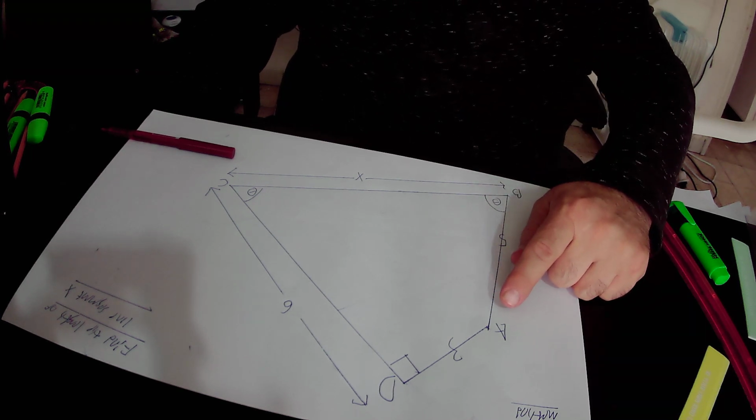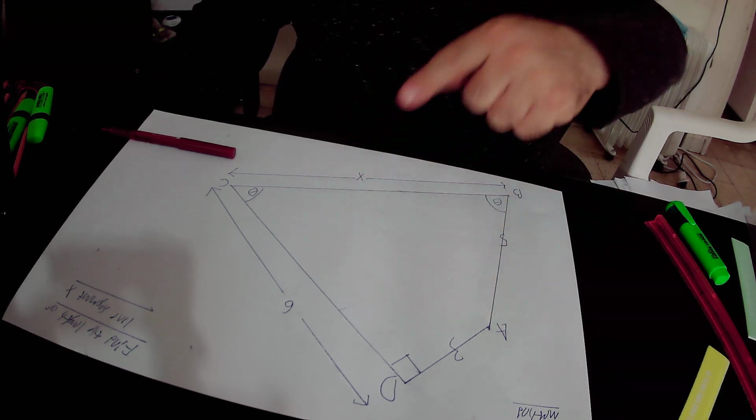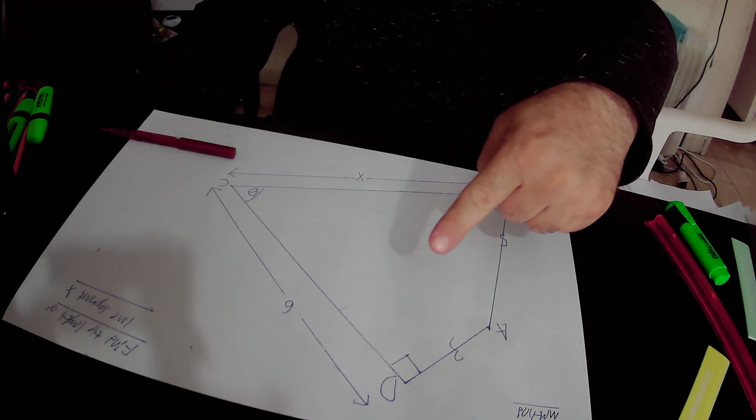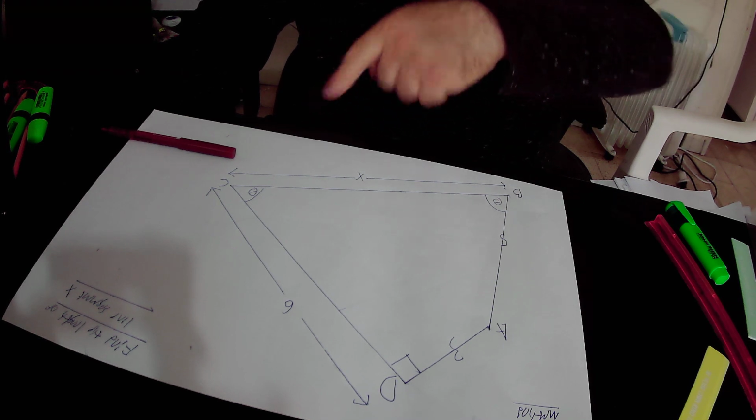Here, from point A, we'll draw a straight line on DC in such a way that the straight line will be parallel to BC.